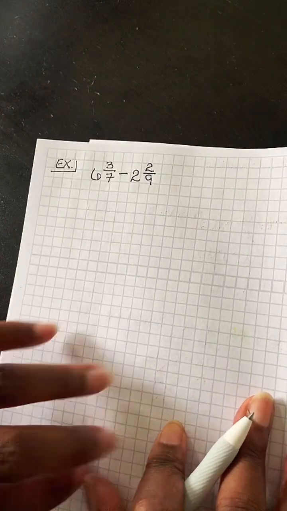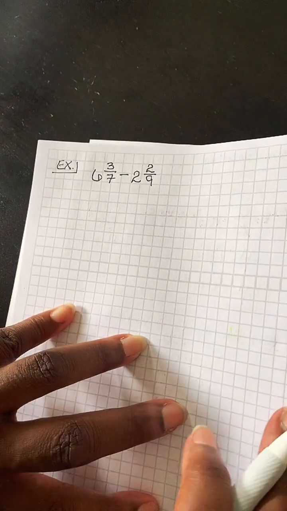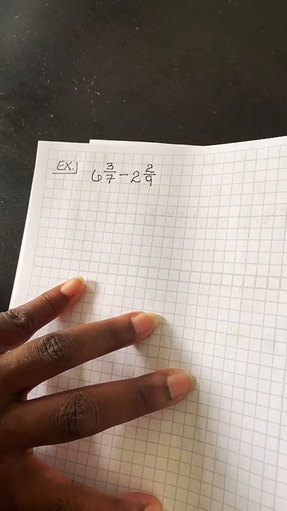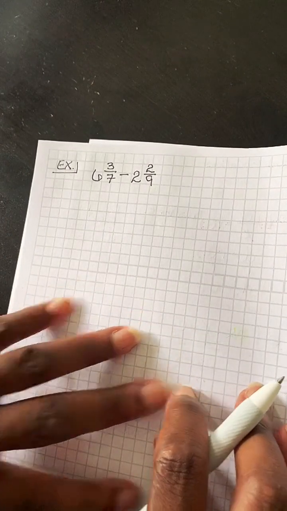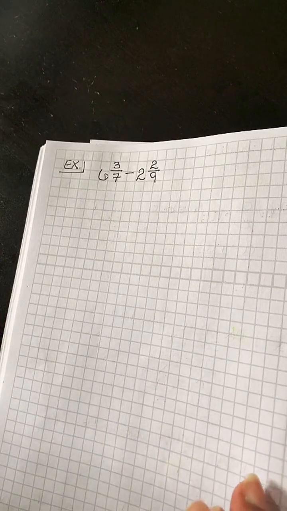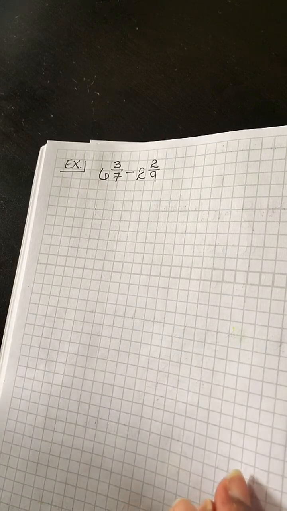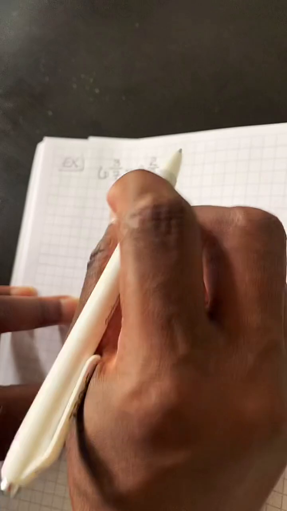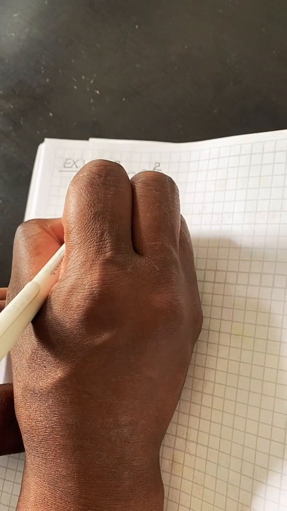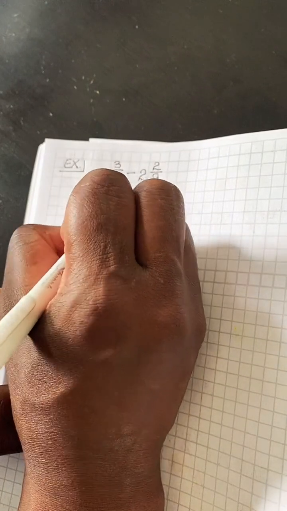All right. So first thing, we need a common denominator. Right now, the 6 and the 2, we're going to leave alone for the moment. But if I have my 7s, I'm going to do it this way. I kind of like it vertically.